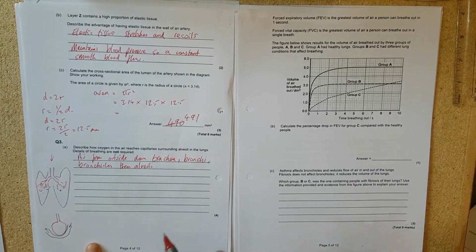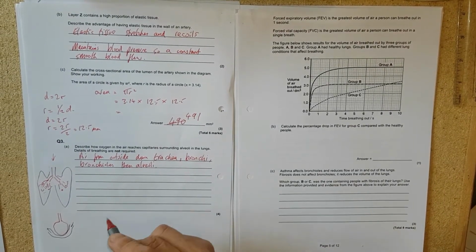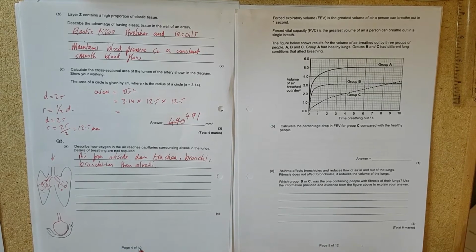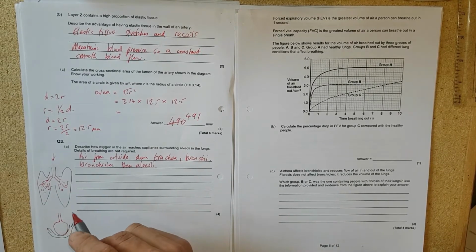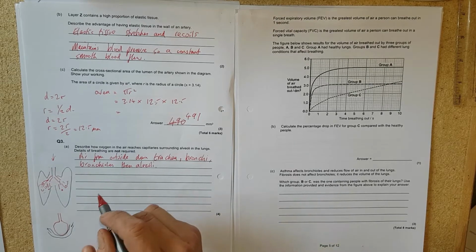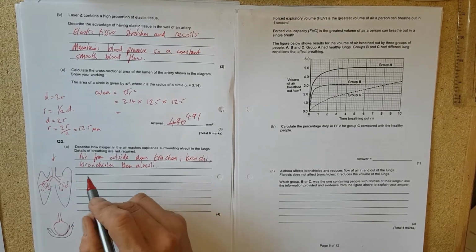That'll do us for starters. How does it get there? Well, it gets there when you expand your chest, your thorax, increase the volume, decreases the pressure, and air will rush in. It says details of breathing are not required.